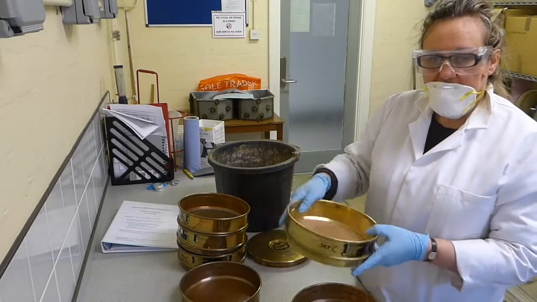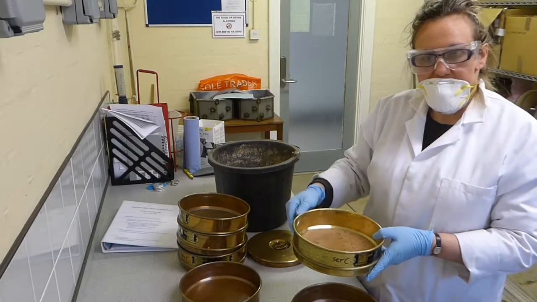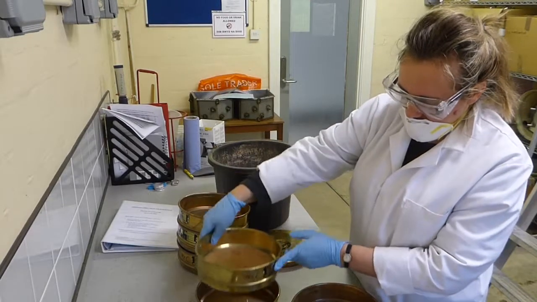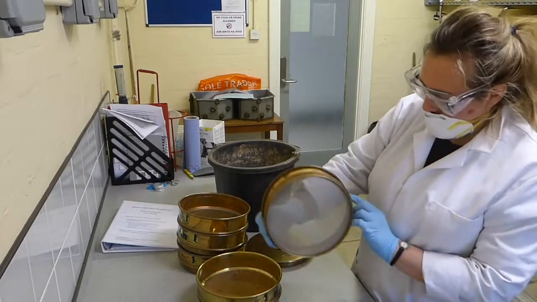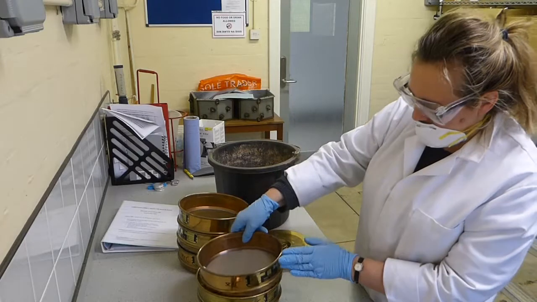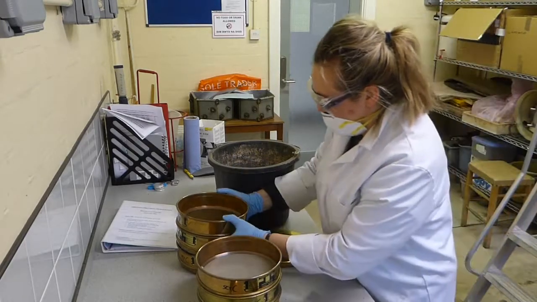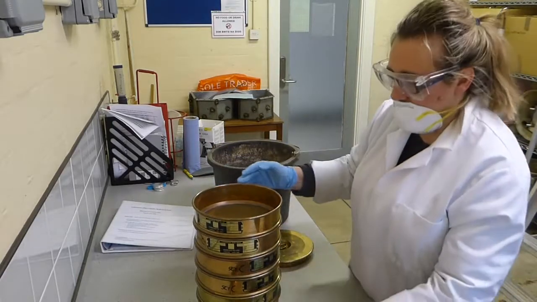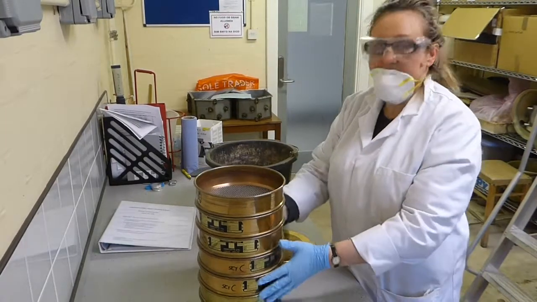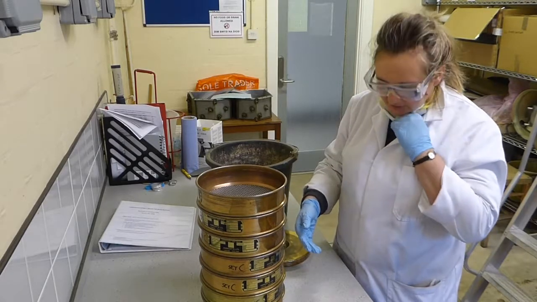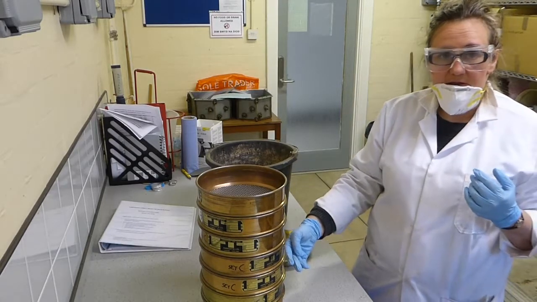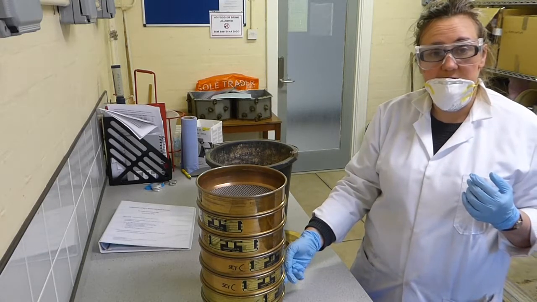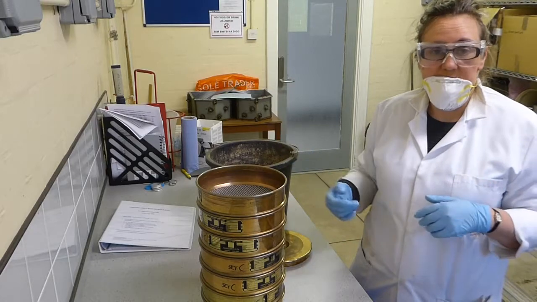Obviously when you're sieving, you're going to put stuff in at the top and it's going to fall through. So you want to make sure that you've got the smallest size on the bottom. And then you go up in size order. You don't necessarily need to use all the sieves, it depends what size you're looking for. If you're only looking, say, between fine sand and mud, then you really only need the 63 micron, as long as everything else is already removed.